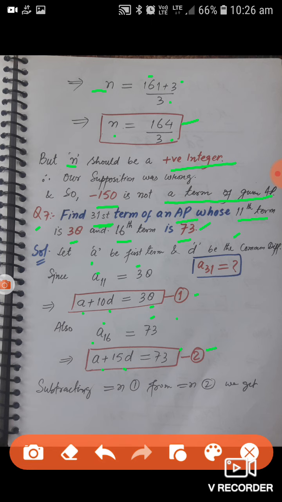Now we will solve the two equations. These form a pair of linear equations in two variables, that is a and d. So a and d are the two variables, and we will solve the pair by the elimination method. In order to solve by the elimination method, we subtract equation first from equation second, so that a will get eliminated and we are left with d. We will get the value of d. Later on we will substitute the value of d in any of the equations, and we will get the value of a. So let us subtract equation first from equation second now.